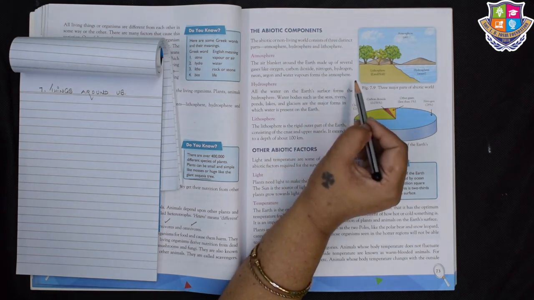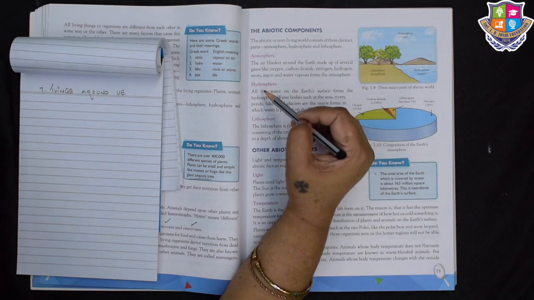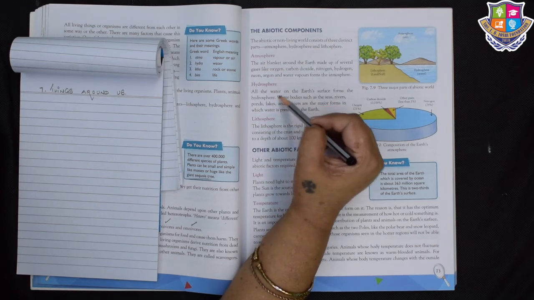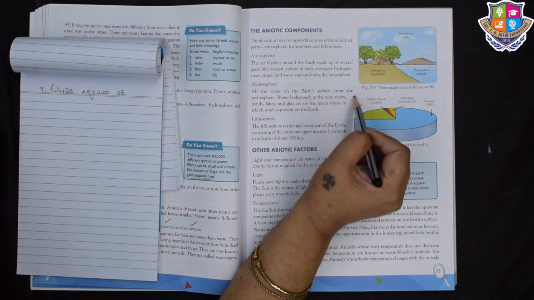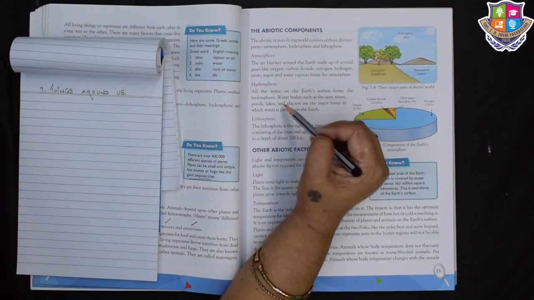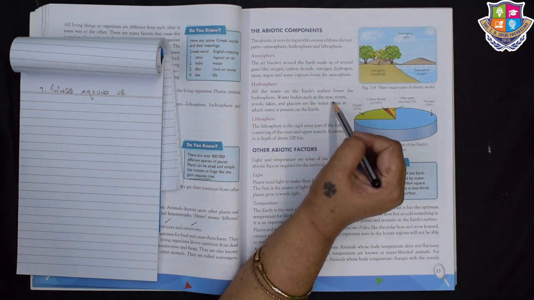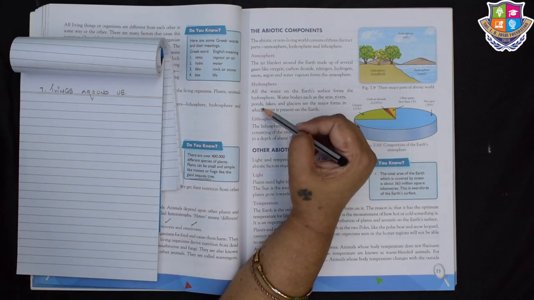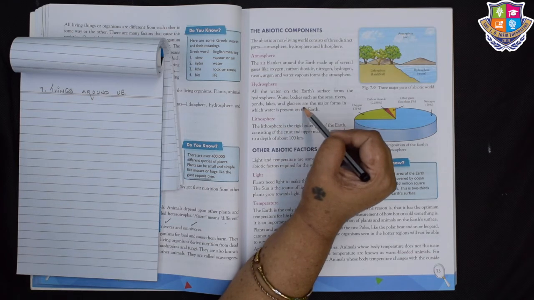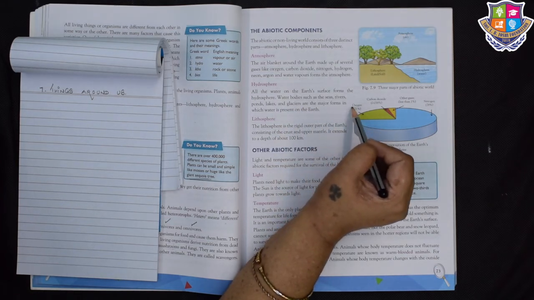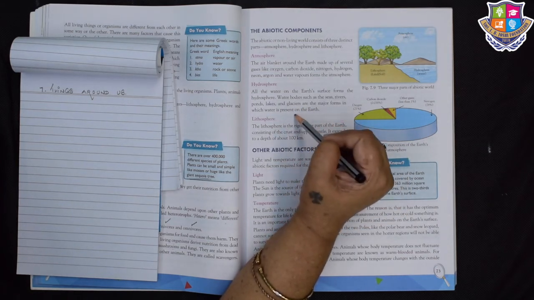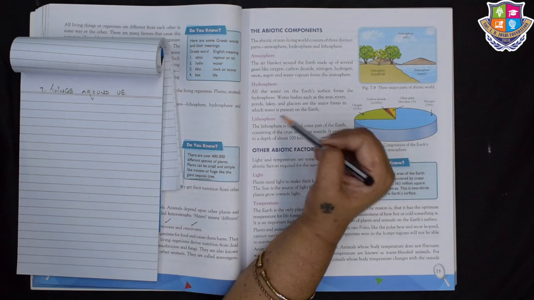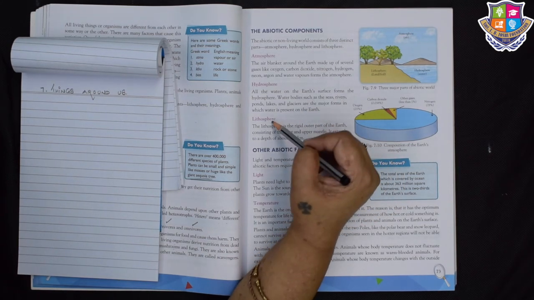And what's the hydrosphere? All the water on the earth's surface forms the hydrosphere. Water bodies such as seas, rivers, ponds, lakes and glaciers are the major forms in which water is present on earth.